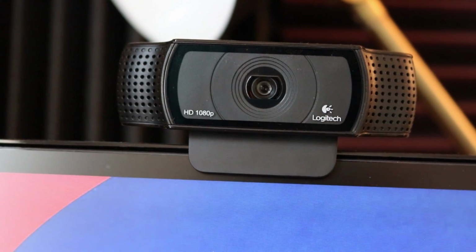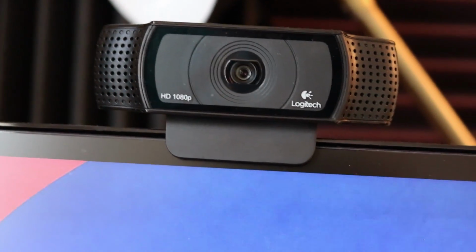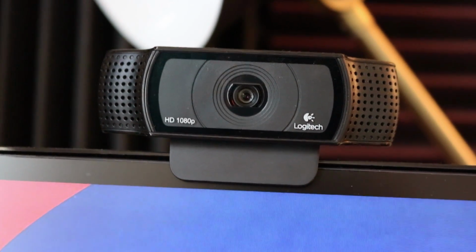Next, we have my webcam. This is the Logitech C920 Pro. This is, I would say, probably the industry standard for webcams, 1080p, very, very solid. A lot of gamers use this. I've been using it for a while now and have not had any issues whatsoever. So I highly recommend, if you're gonna get a webcam, if you're planning on streaming or doing gameplay videos or anything like that, the Logitech C920 is the way to go.